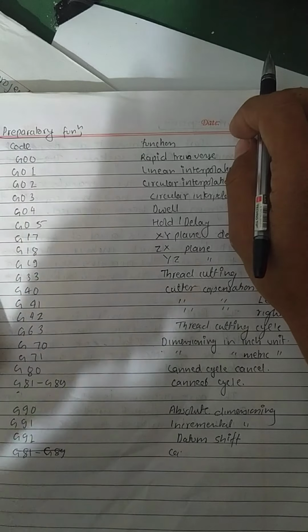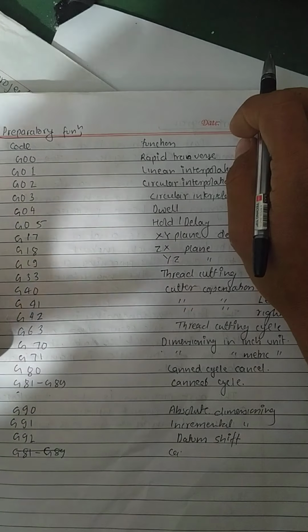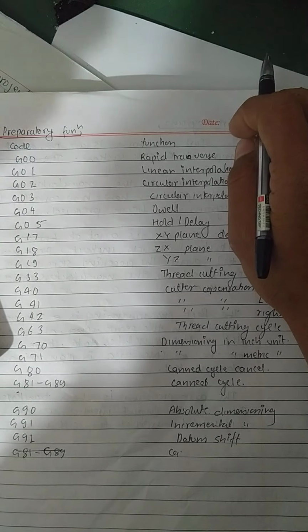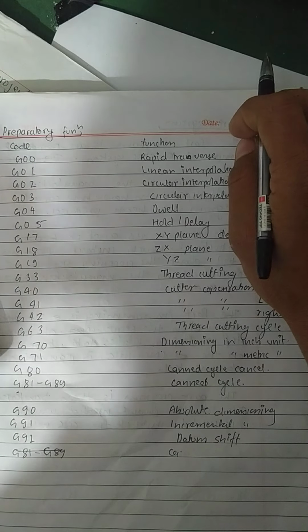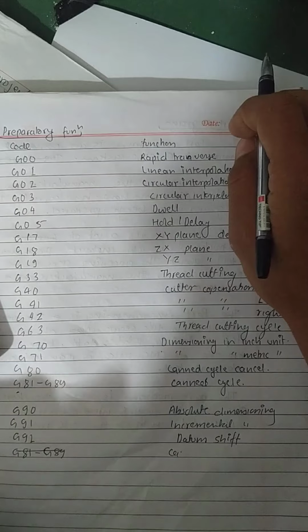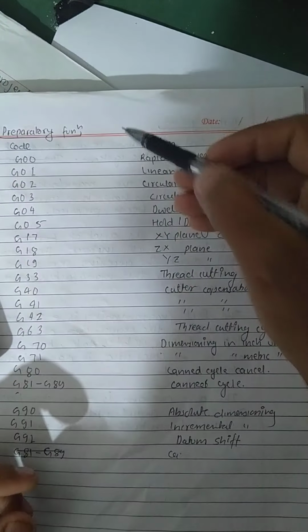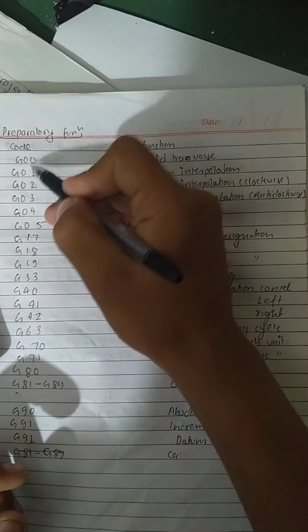Rapid transfer is used when we are not removing material. If we use the rapid transfer during the machining process, it will break our tools. So whenever we are not machining and we simply want to move the tool from one place to another place without machining, then we have to use this G00 code.